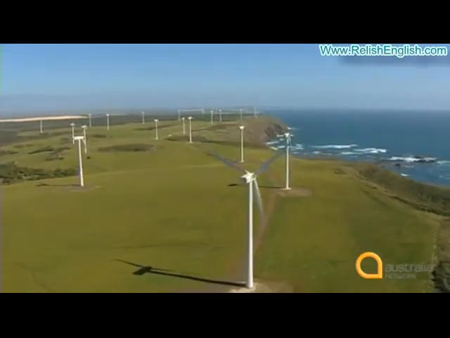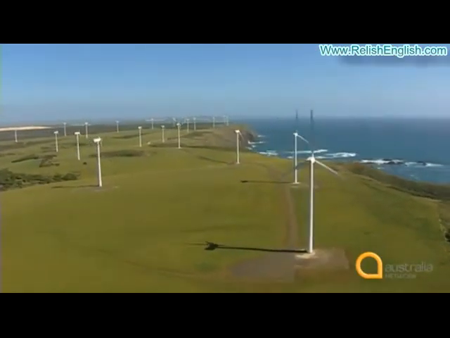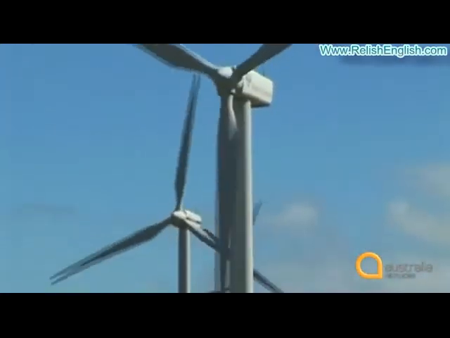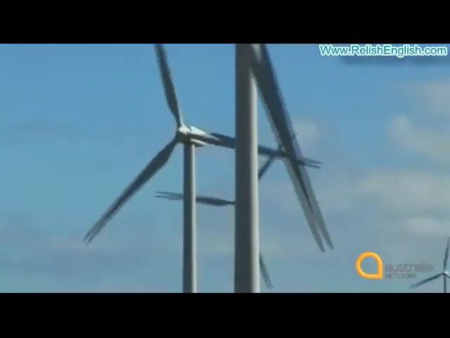6 towers were erected in that time. These have the potential of generating 1/5 of Tasmania's power needs from wind energy.